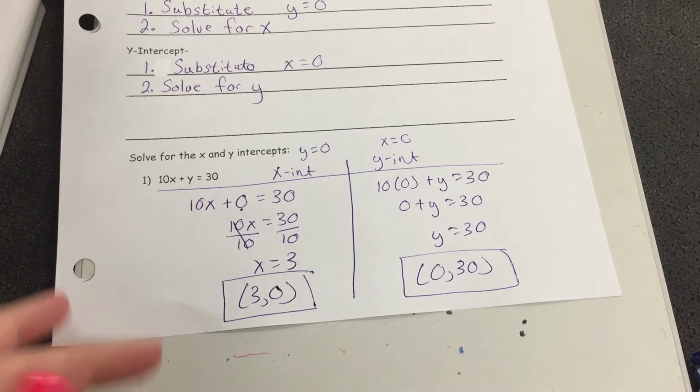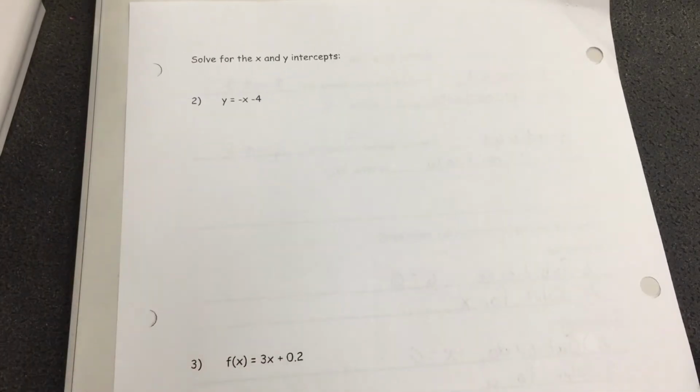Okay, let's work on 2 more problems here. Sorry about my voice. I lost my voice earlier this week. Here we go. Solve for the x and y intercept. We're going to do the same thing.